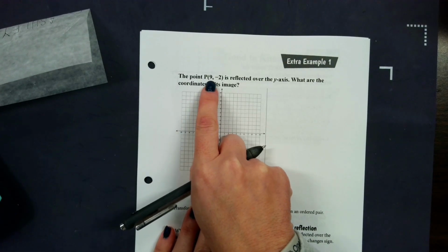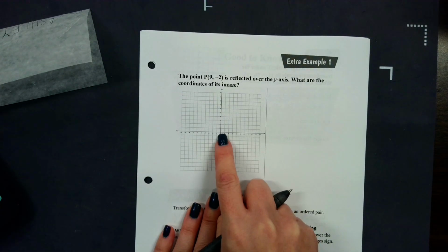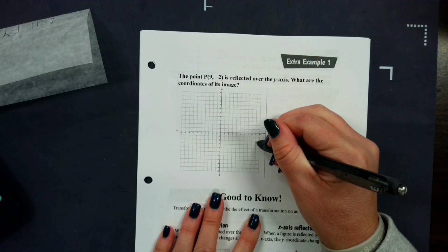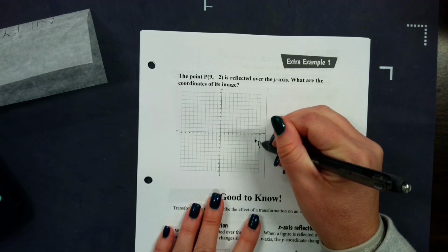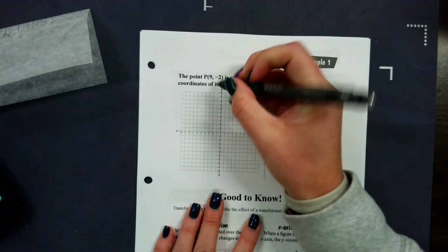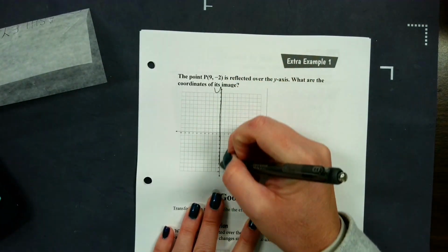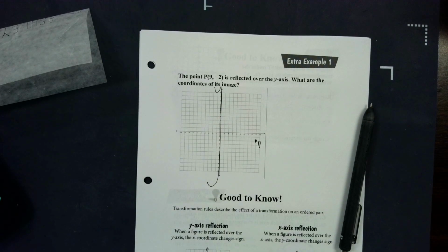Okay. Go to the top of the next page here. We'll plot the point together. It says the point P, over 9, down 2, is reflected over the y-axis. I want you to give me my P prime.